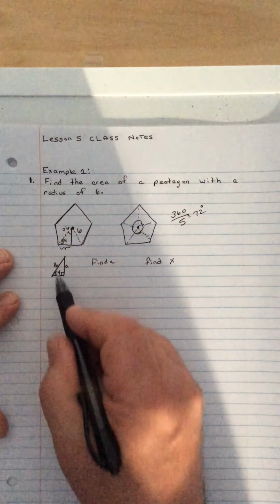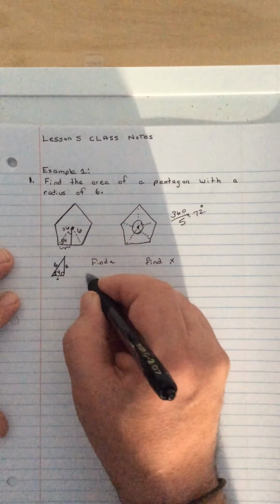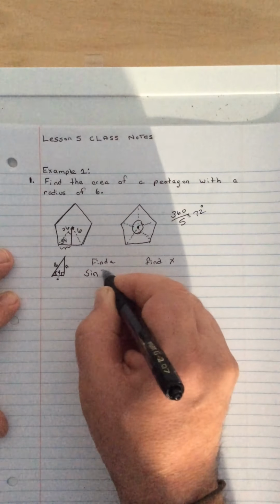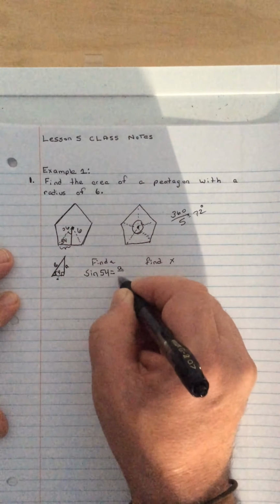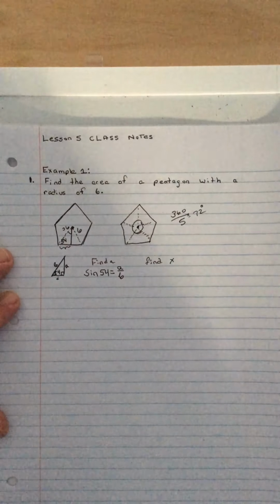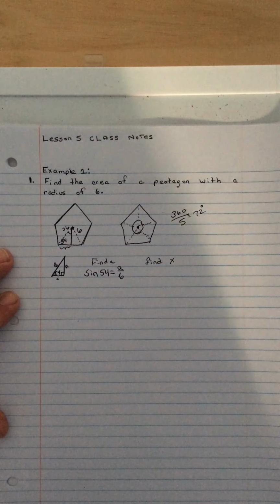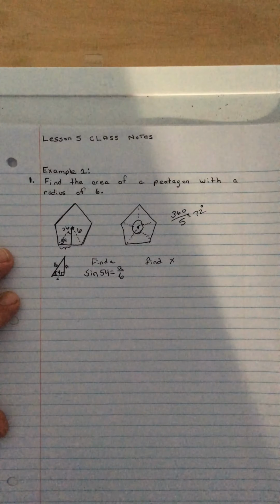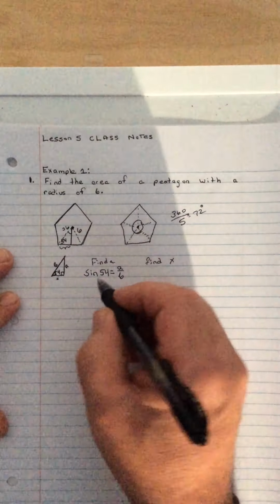So to find A, we've got a 54-degree angle. That's opposite the hypotenuse. So I would say the sine of 54 is A over 6. So 6 times the sine of 54 is about 4.85.